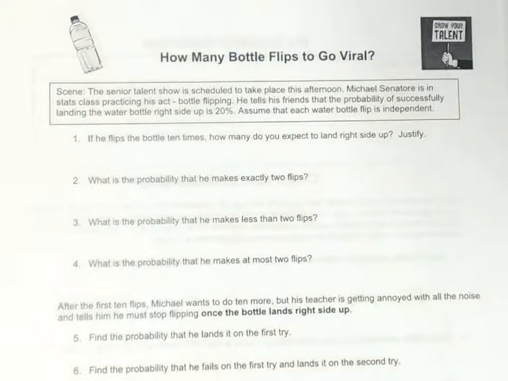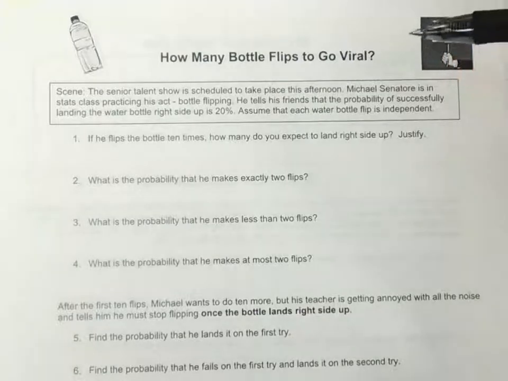Welcome to our day on geometric probability. Geometric is often taught with binomial, but I wanted to separate them to make sure we understand the difference between the two. I think it's easy for them to become merged together in your mind if we do them on the same day.